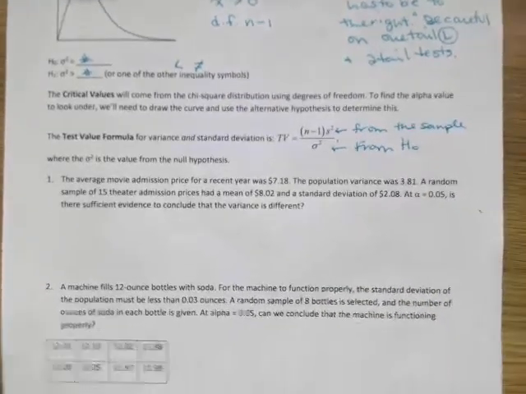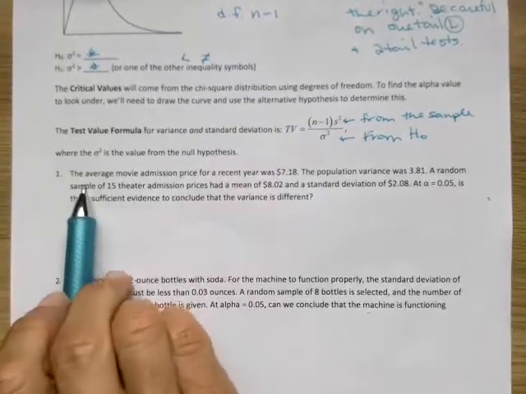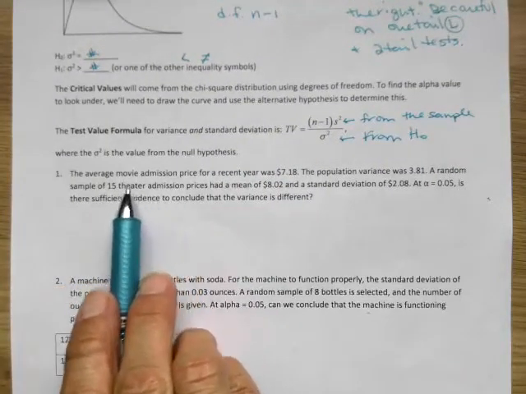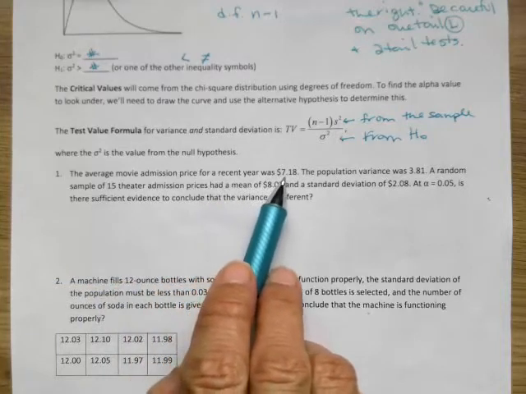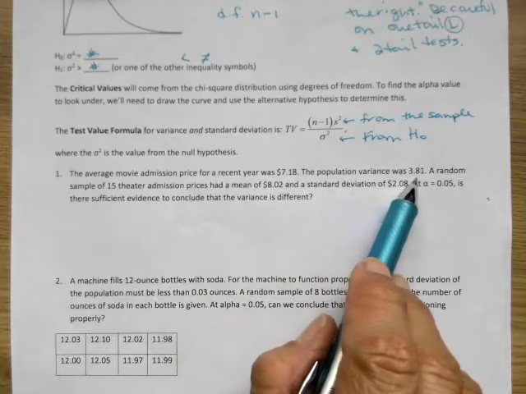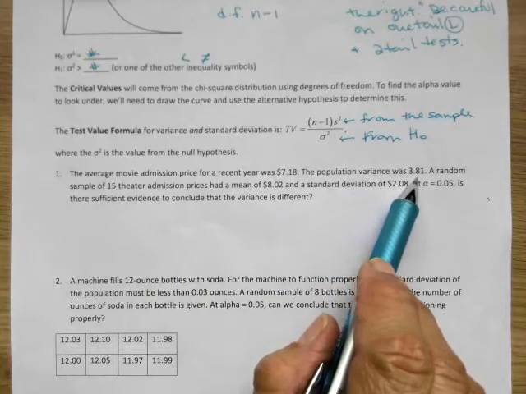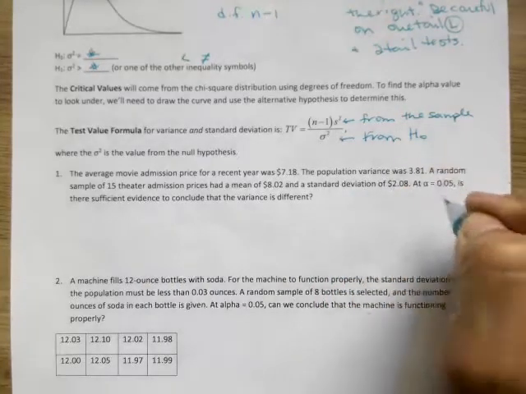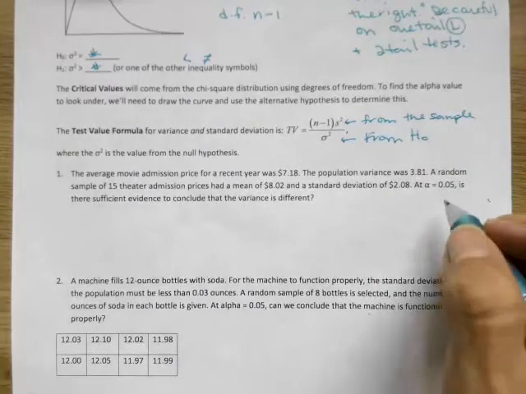Okay, so let's go ahead and do an example. The average movie admission price for a recent year was $7.18. The population variance was $3.81. Oh no, it's variance, so it's not actually linear, is it? Because it's squared.